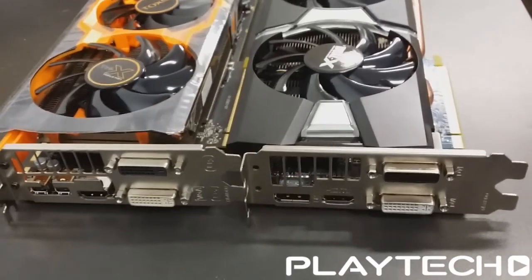Now, overall, what can I say? These Sapphire cards, because there's 3 you can pick with the 280Xs, and they obviously go up with the Dual X being the sort of base model, Vapor-X being the middle model, and the Toxic being the highest model. What do you get for the difference?